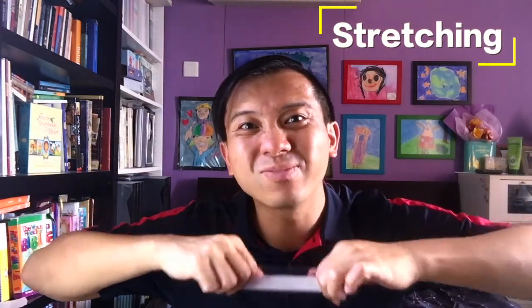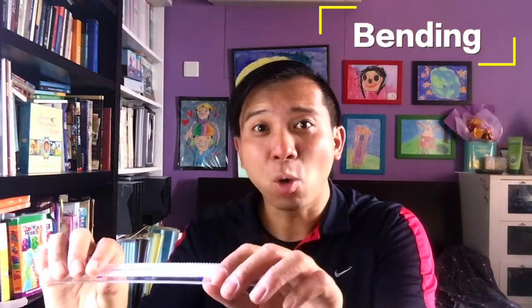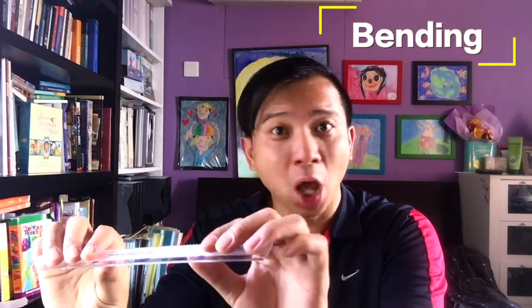Now let's try to stretch it by pulling our hands apart. Is it stretchable? Did we change the shape of this ruler? Not really. Next, we're going to try bending this ruler. Gotta do it carefully.